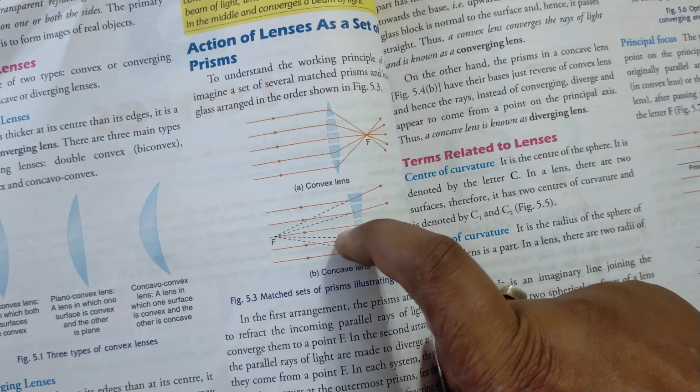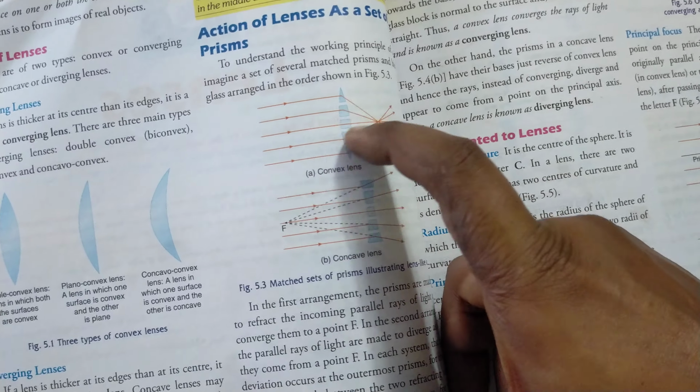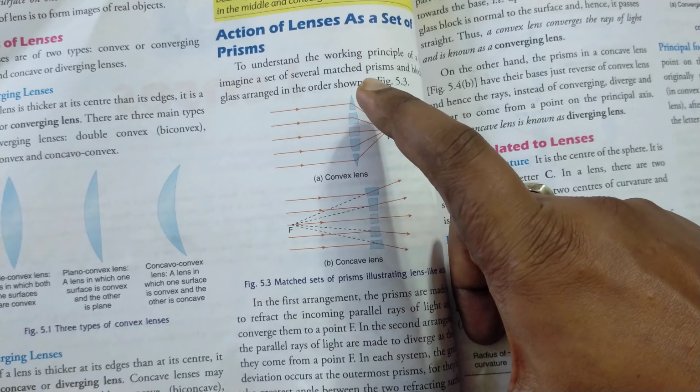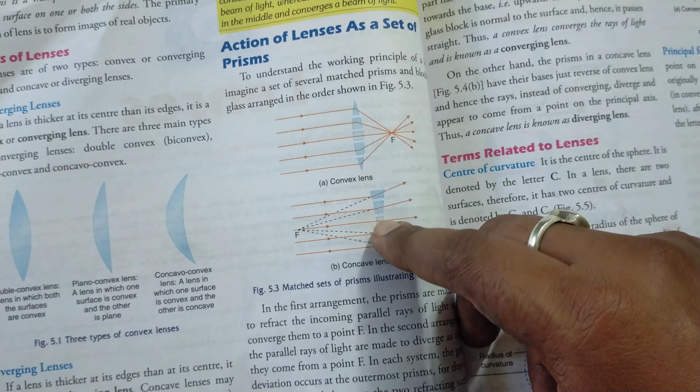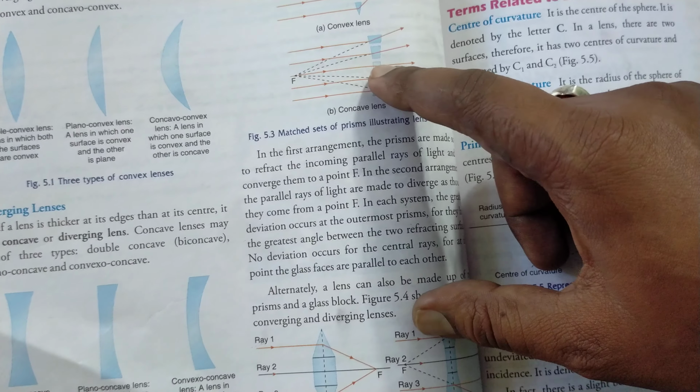So it forms a virtual image and it forms a real image. That means convex lens forms a real image and concave lens forms a virtual image. This one you will remember.